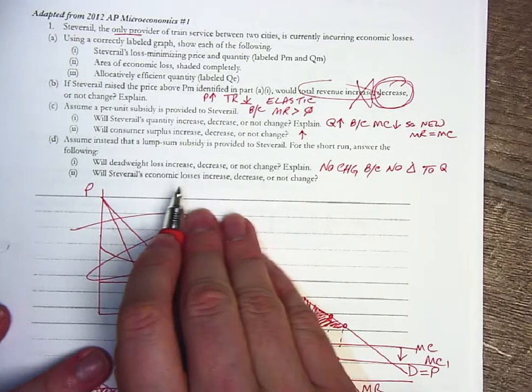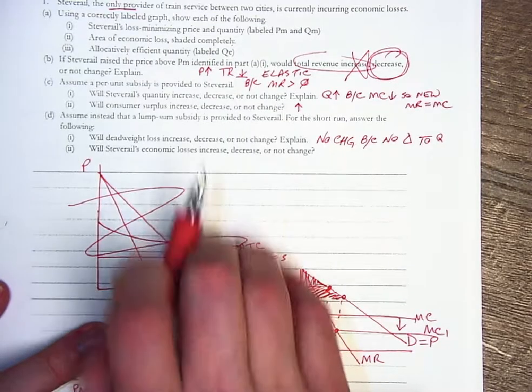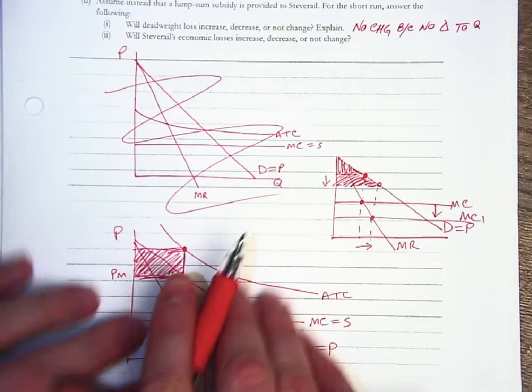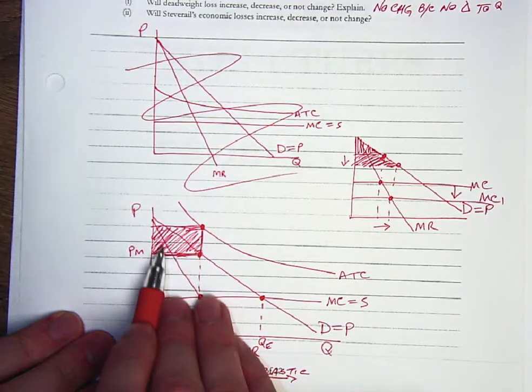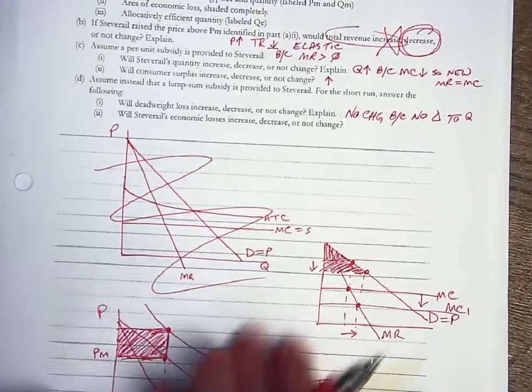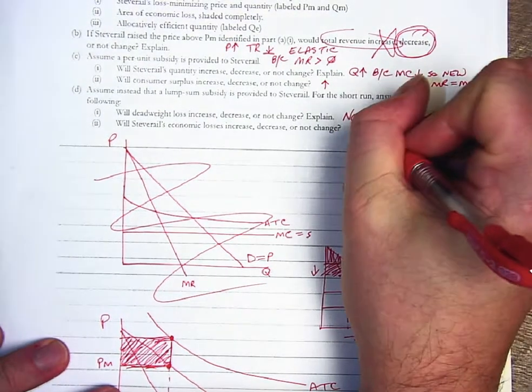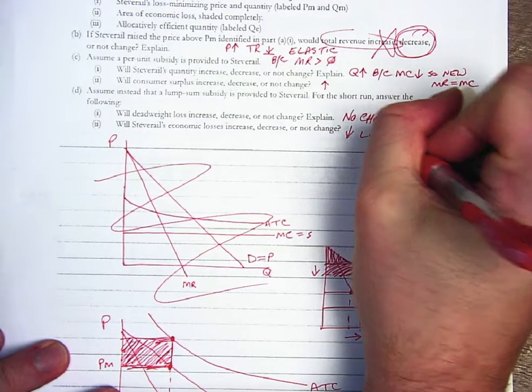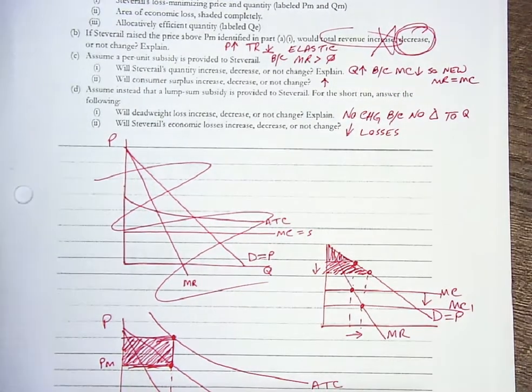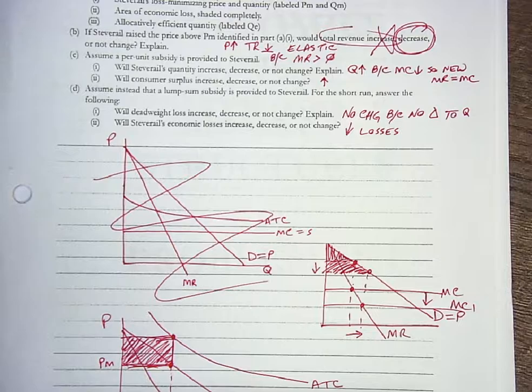Now, economic losses increase, decrease, or not change? Well, if they're given a lump sum subsidy, that means they're given more money. So this loss box is going to get smaller. They're going to have a decrease in losses. So they get a little bit more money, but it doesn't change the amount of output.